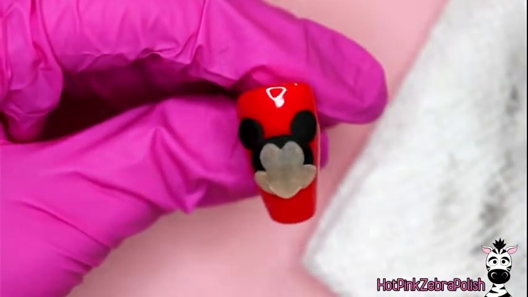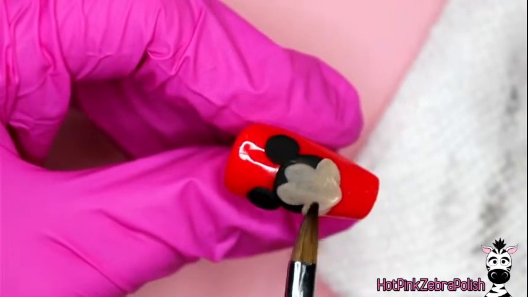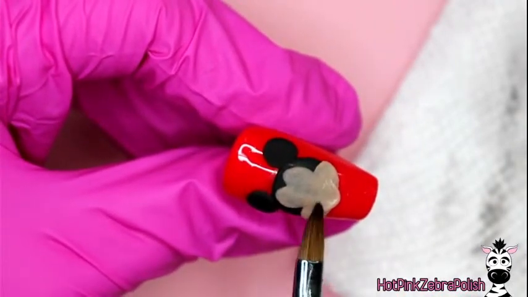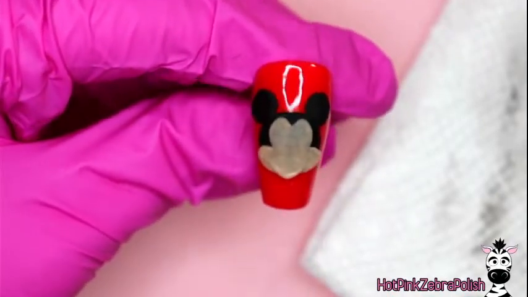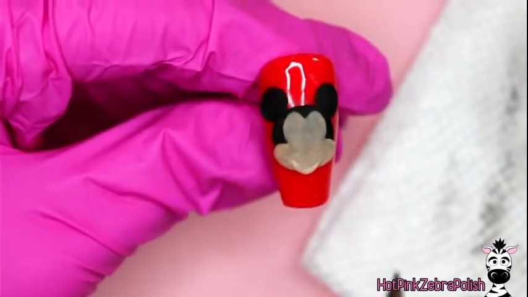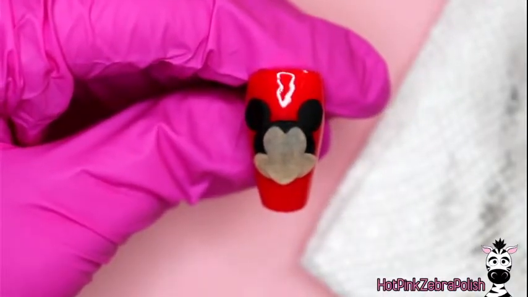And kind of pull it off to the sides a little bit. I'm going to diffuse that corner so it wasn't quite so intense there. There. So now we've got his open mouth. And once that's done, then we can go through and add his snout.